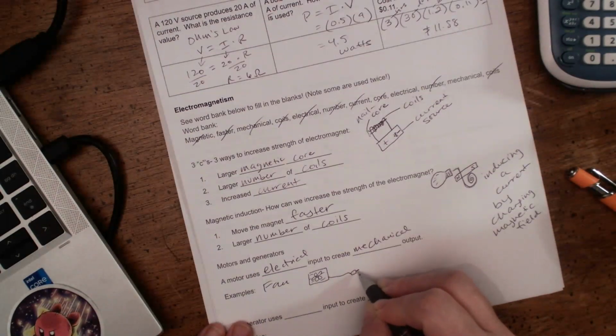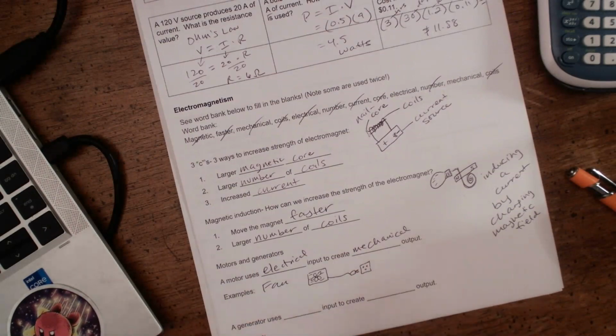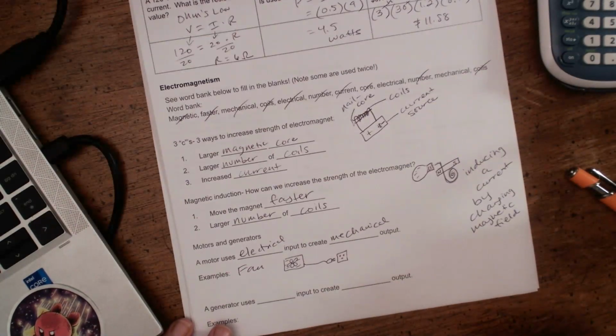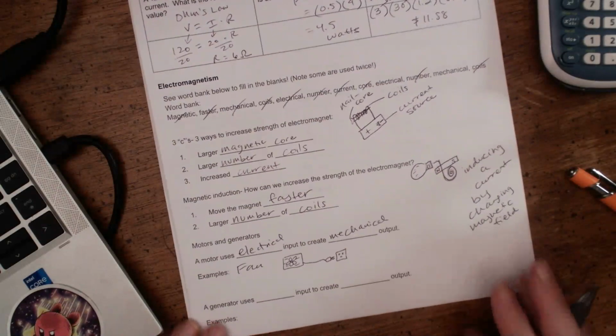This is a badly drawn fan, but you plug it in, that's your electrical input, and then you get a mechanical output. There's lots of things that are motors. Many things throughout our households or throughout our school use the principle of motors.